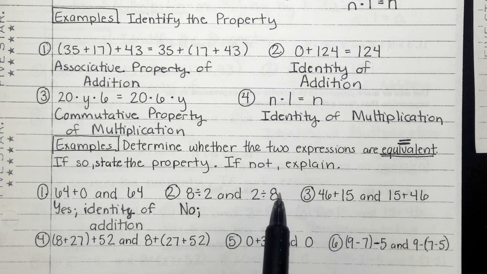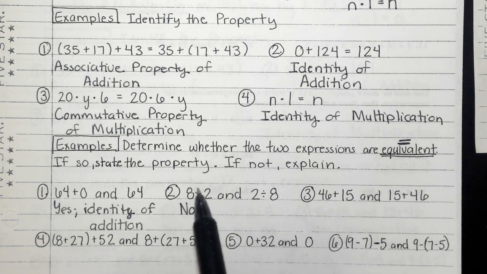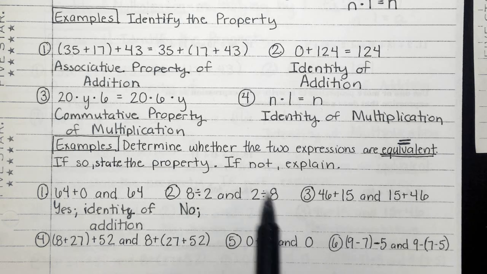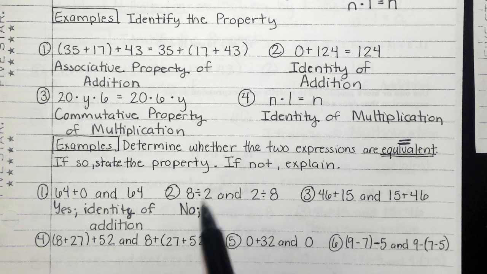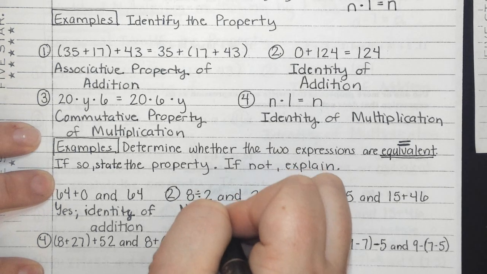And 2 divided by 8 would be a decimal. So you're right, these are not equal. What property are they trying to use here? The commutative property, but is there a commutative property of division? No.